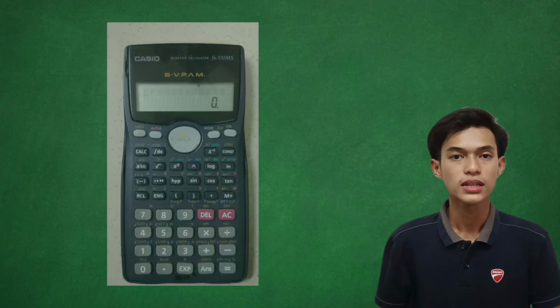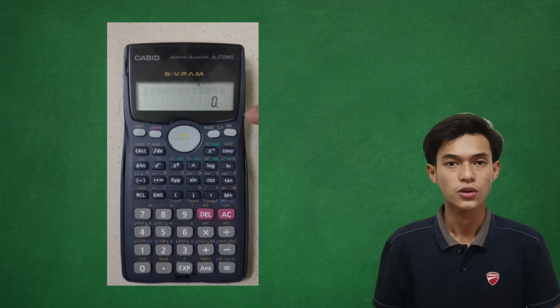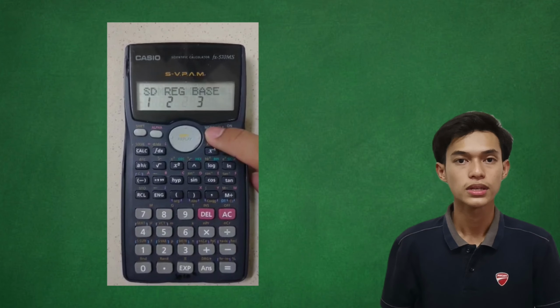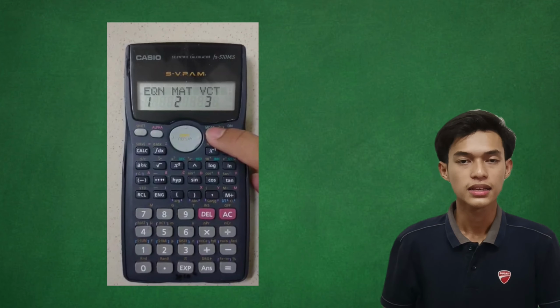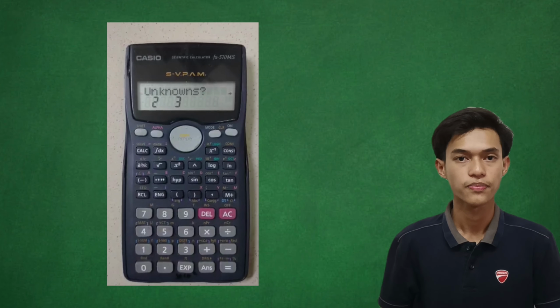First of all, we need a proper mode. On your calculator, press the mode button 3 times. After that, the equation label will appear. From here, press 1 to select the equation mode.